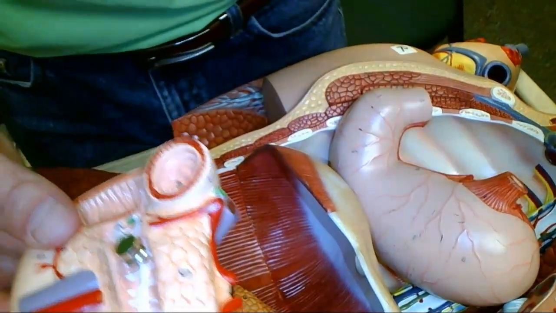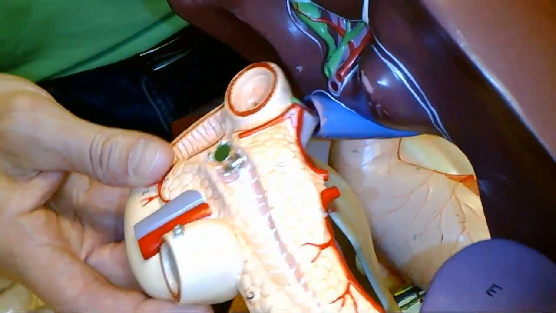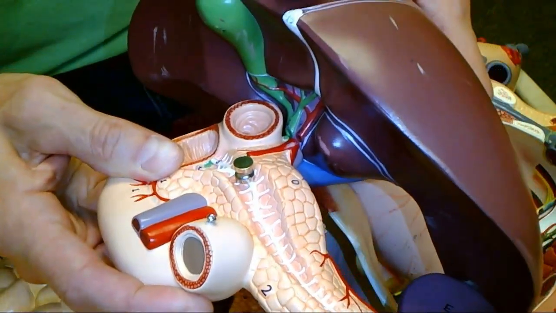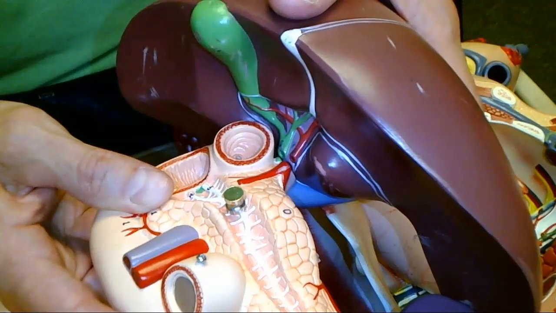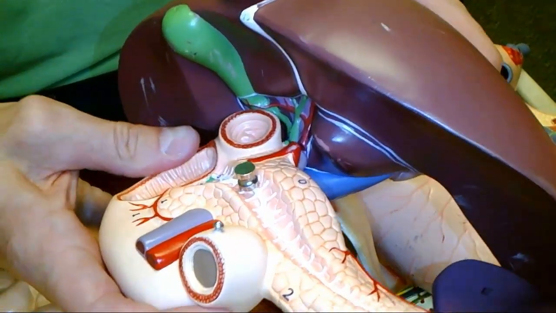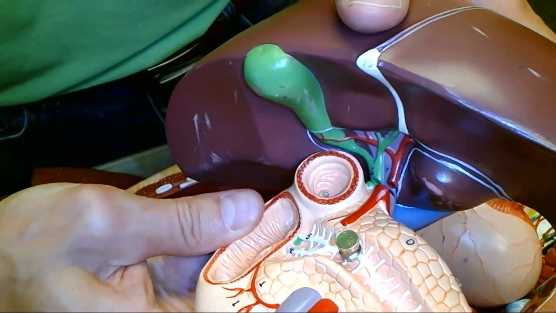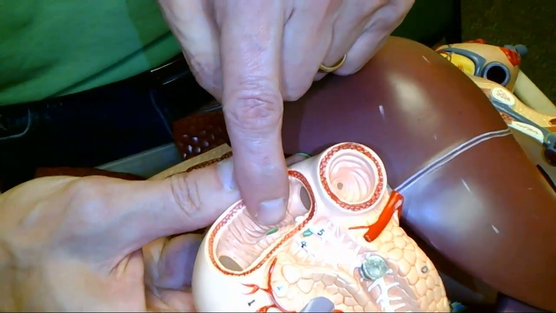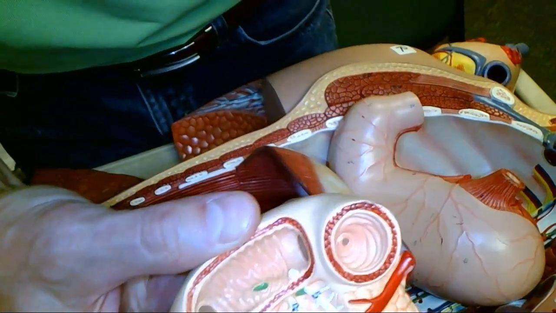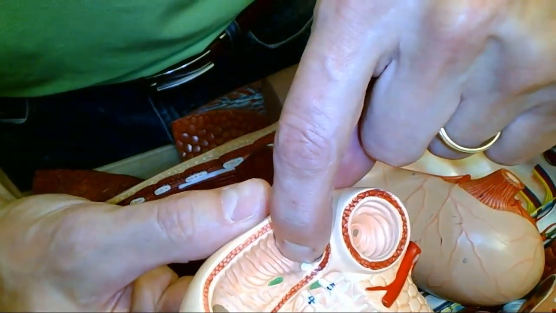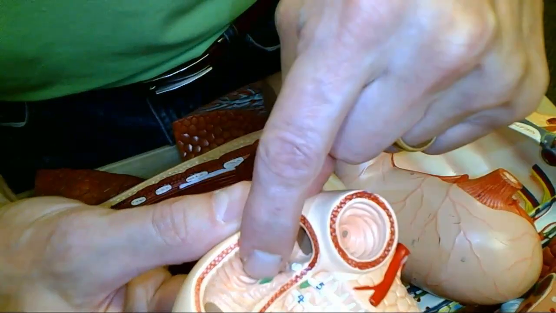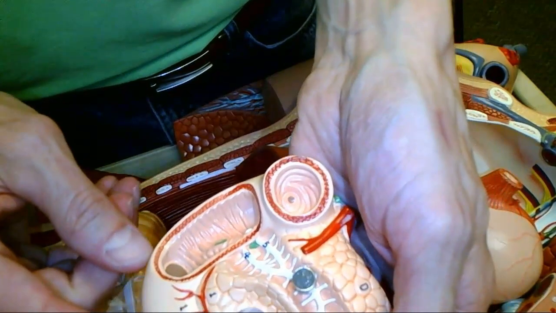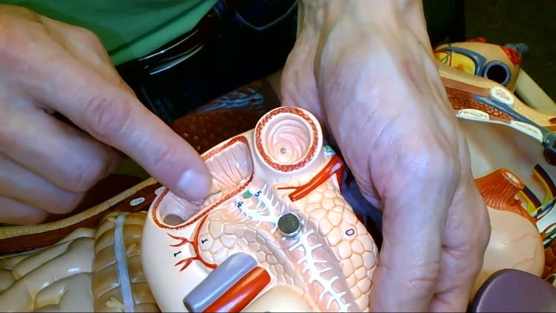Now, if I bring back the, let's see, how does this go? These connect like so. And notice the bile duct, which is green, goes right in there and then dumps into the duodenum right here. So all the pancreas digestive enzymes and the bile dump into the small intestine, the first foot of the small intestine, which is called the duodenum, right there.